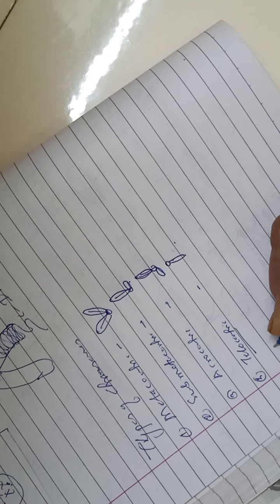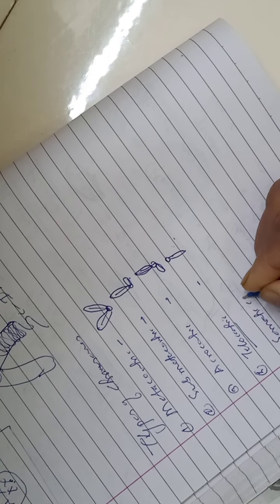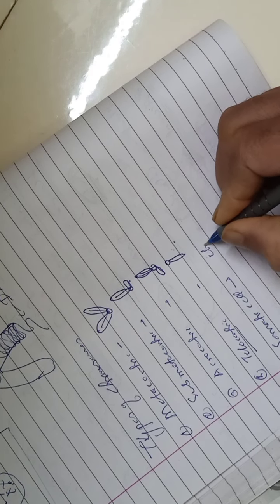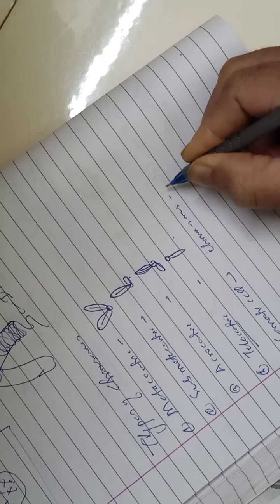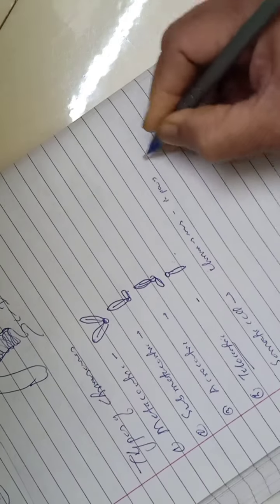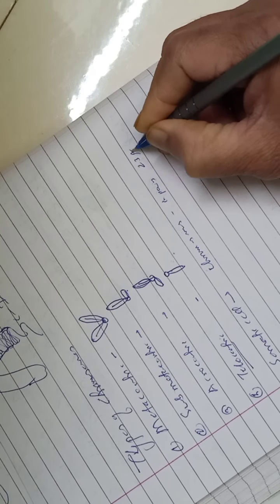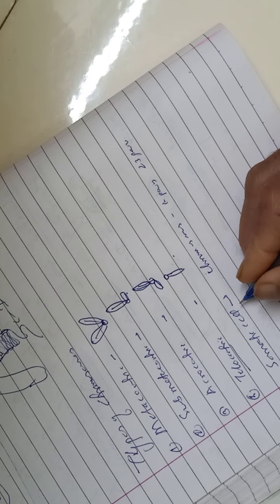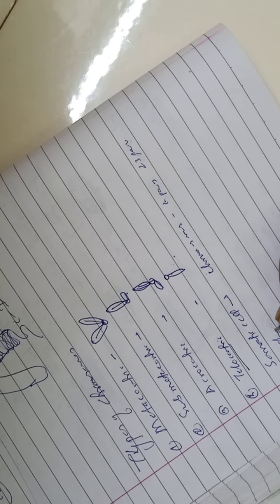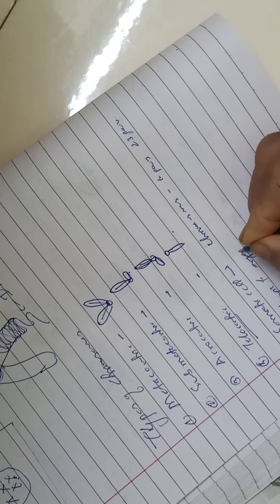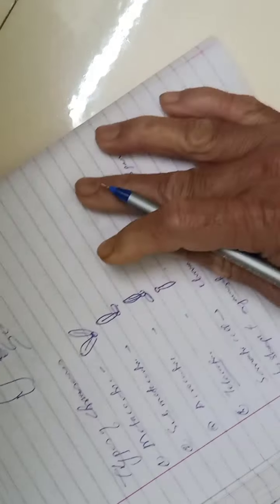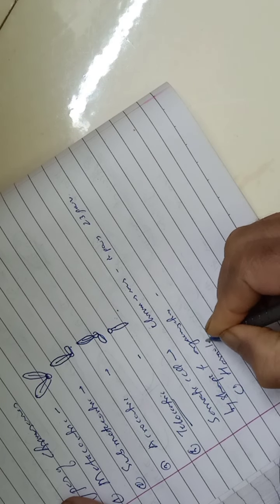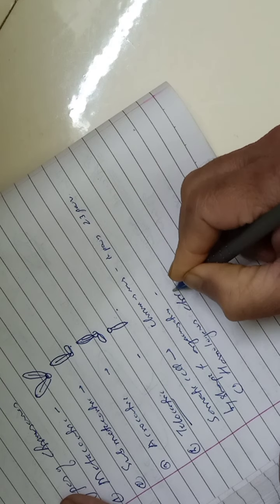Generally, in a somatic cell, chromosomes are present in pairs. That means in our body there are 23 pairs of chromosomes. By shape and organization, they are also divided into two types. One is homologous chromosomes.